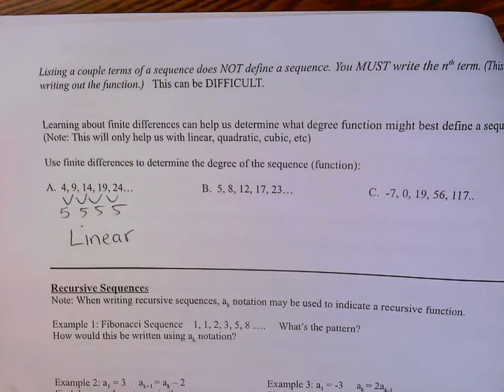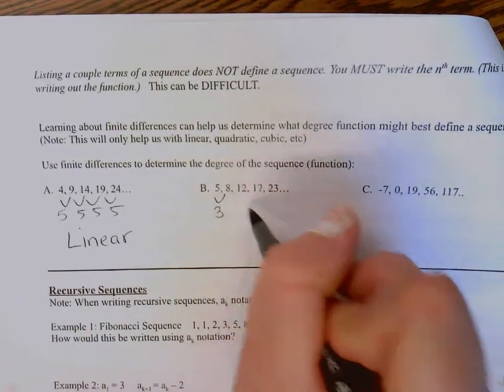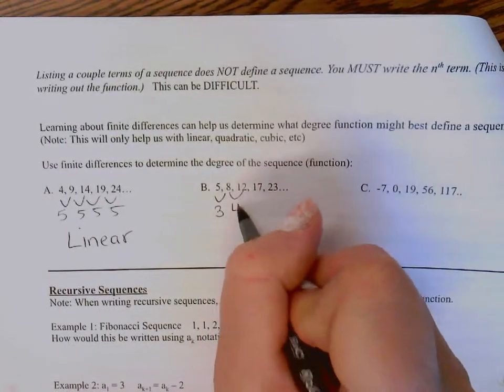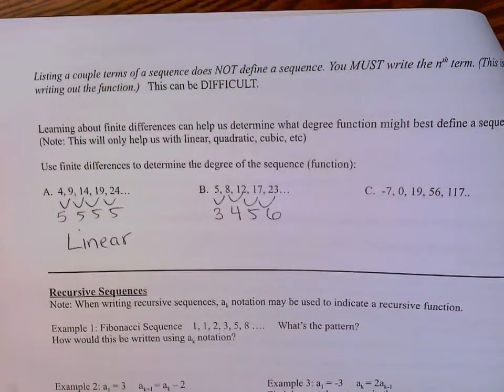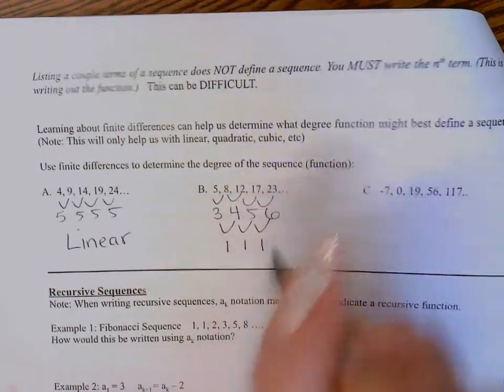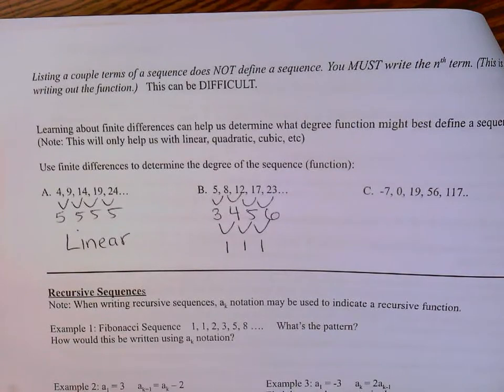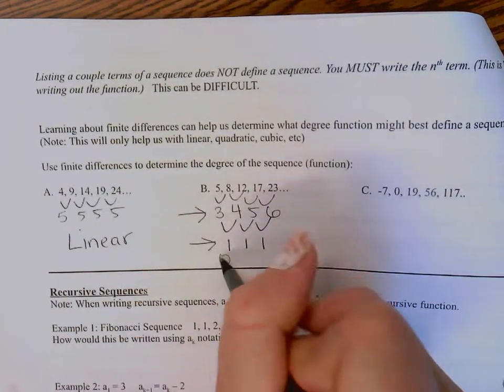So now on the next one, you're going to do it again, and it's not going to be constant. I'm going up by 3, then I'm going up by 4, then I'm going up by 5, then I'm going up by 6. So this was not linear. But the next level is increasing by the same amount each time. So because I went to the second level, this is a quadratic.